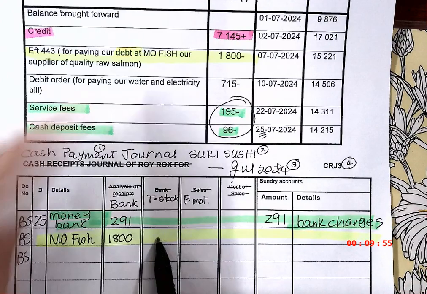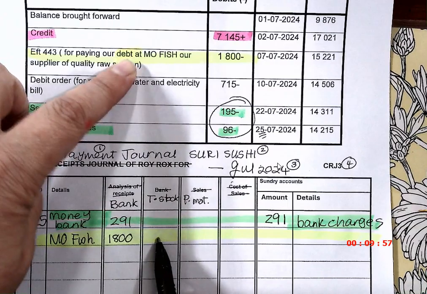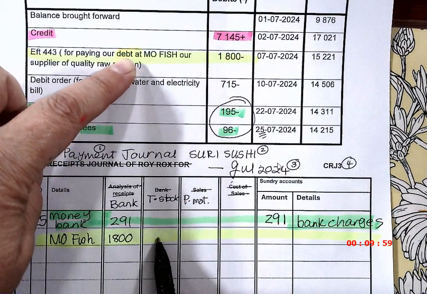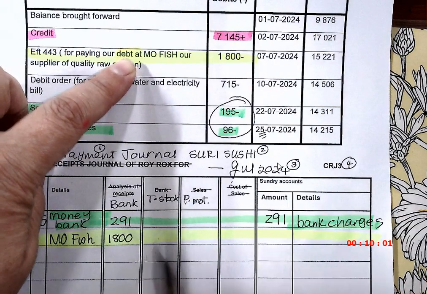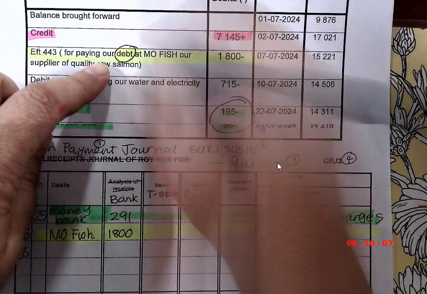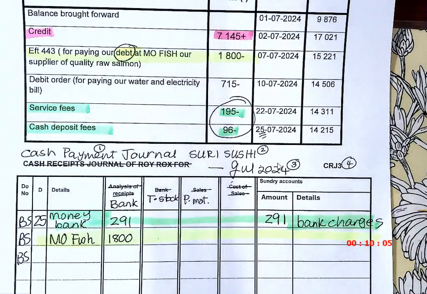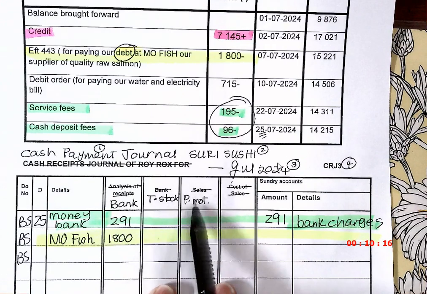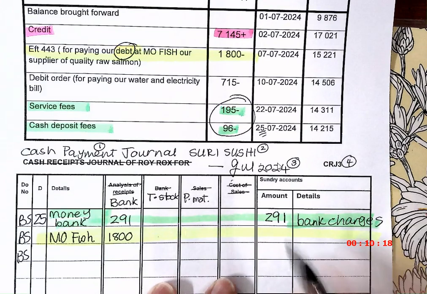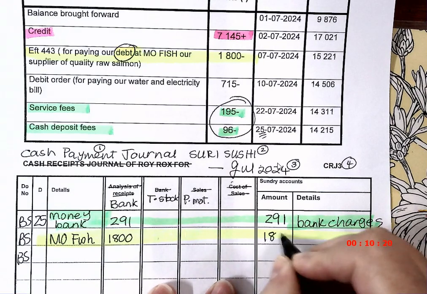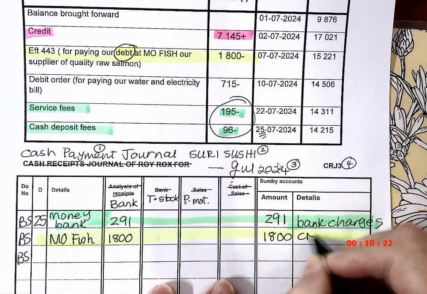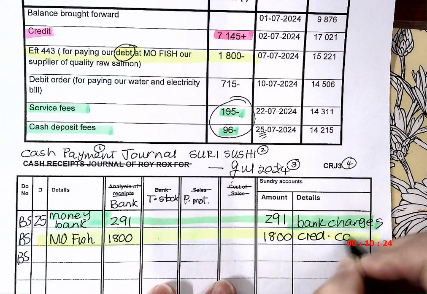No. Why not? Because we didn't say this is for buying fish. This is for paying our debt. And what do we call someone we owe money to? A debtor owes us. Oh, creditor. A creditor we owe. Is there a column for creditor? No. So I go to sundry and I say creditors control. You can abbreviate it like this.